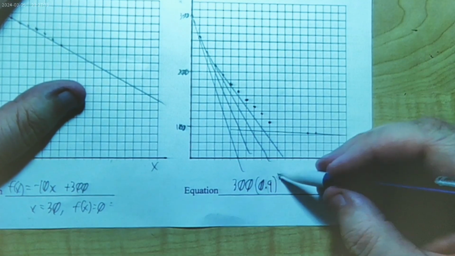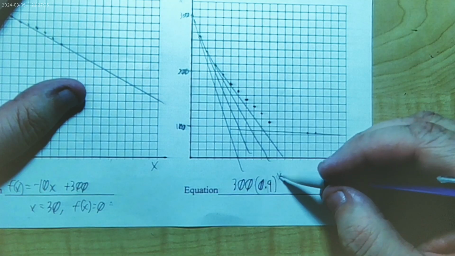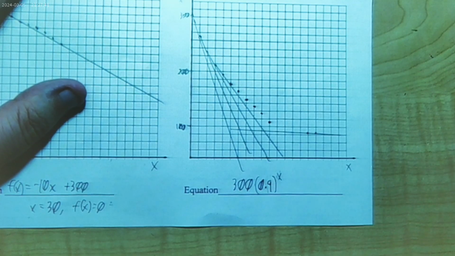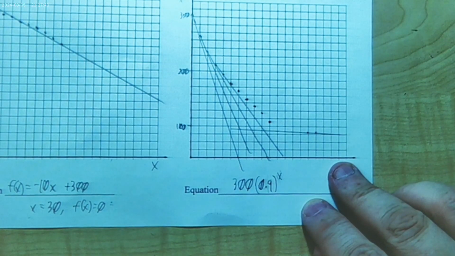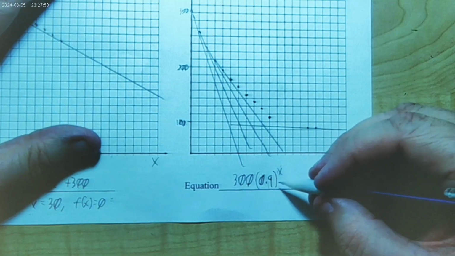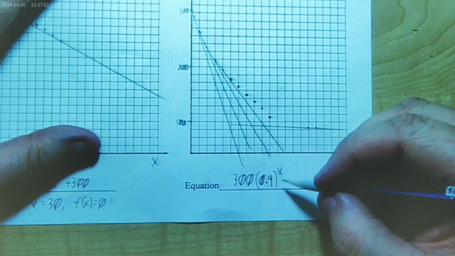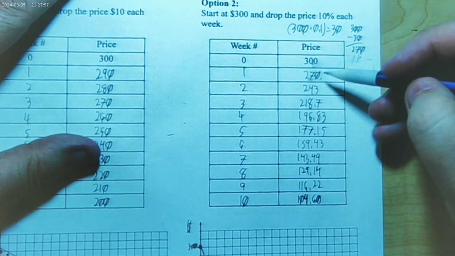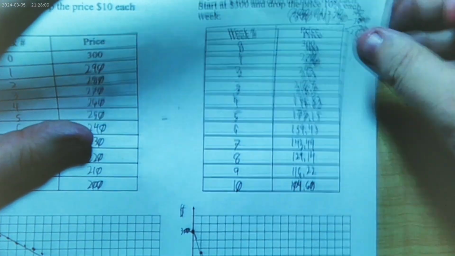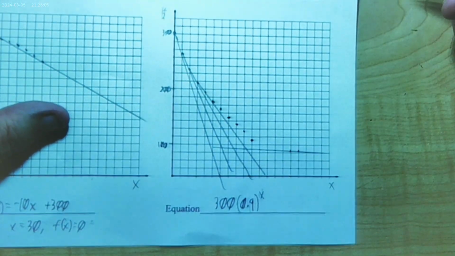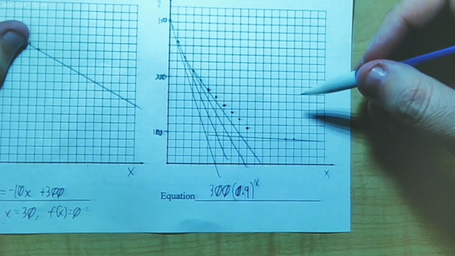So if we take a look, 300 times 0.9 to the x, and we let x equal 1, that means 300 times 0.9, which I'm going to pull out my calculator just to be 100% sure. That means if x equals 1, then our price is going to equal 270. Well, x equals 1, price equals 270. I'm convinced.